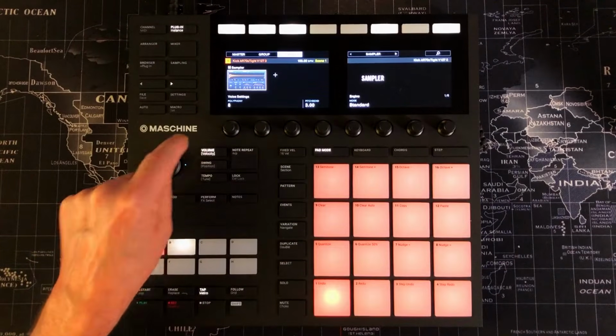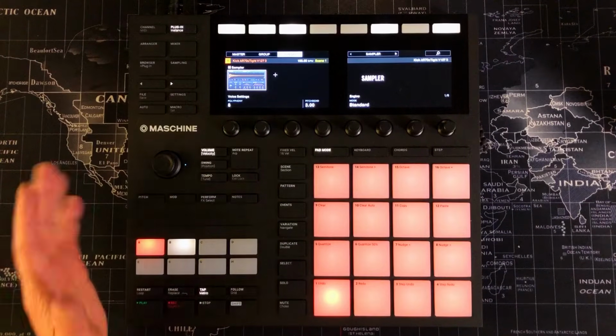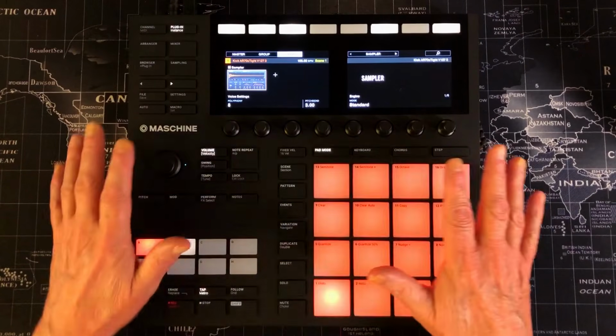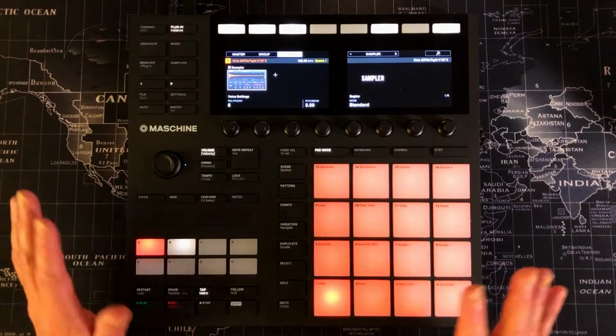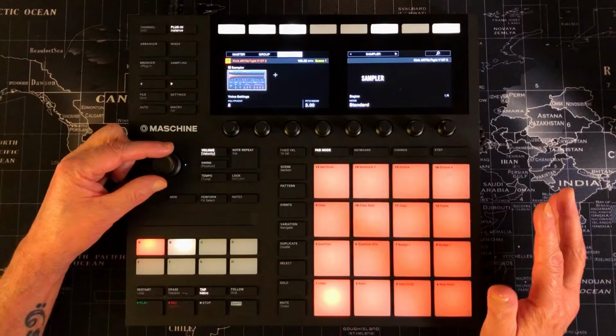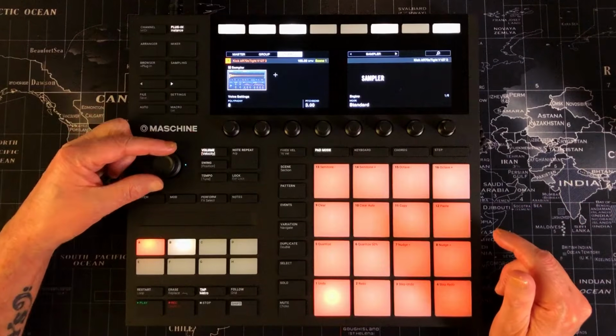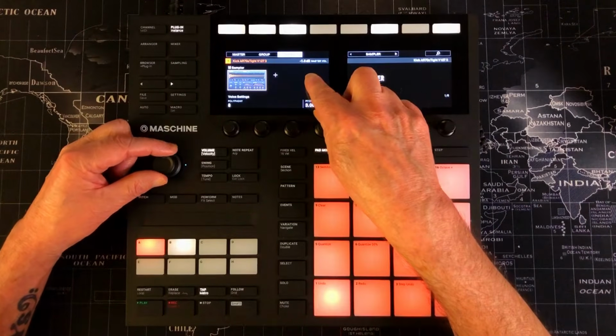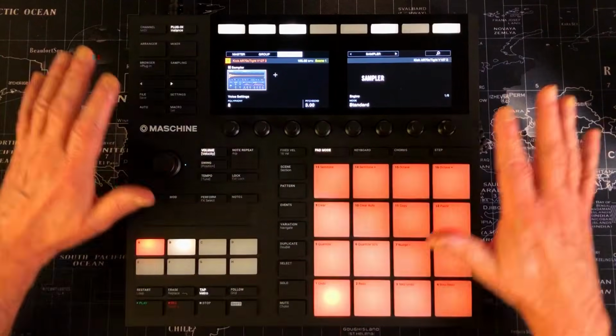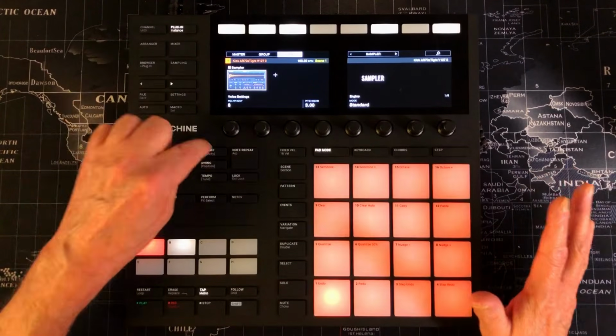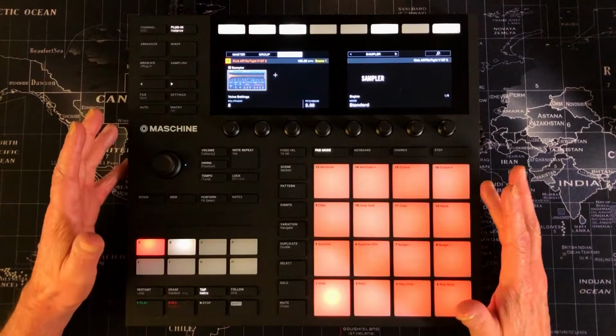And then also volume. This is the master volume for all the groups, patterns, everything that's playing. It's just the master volume. And if we've got volume highlighted, we can change the volume for our overall project here, okay? So we can unhighlight this again now.